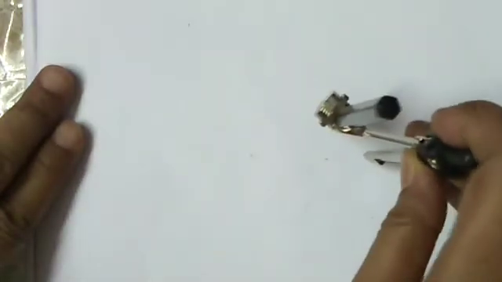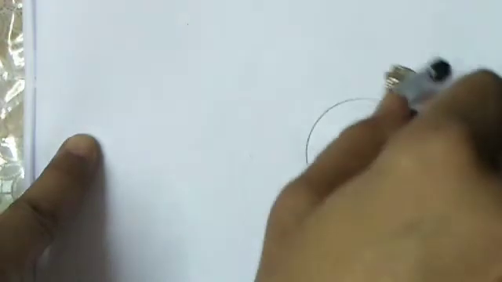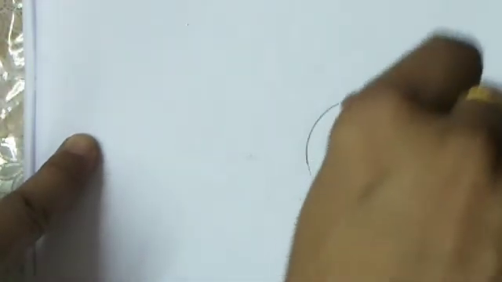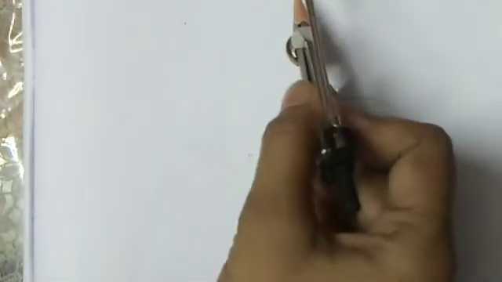How to construct a tangent to a circle? To construct the tangent to a circle, first of all we need to make a circle. The center you mark as O. Construct the tangents to a circle from a point outside it.